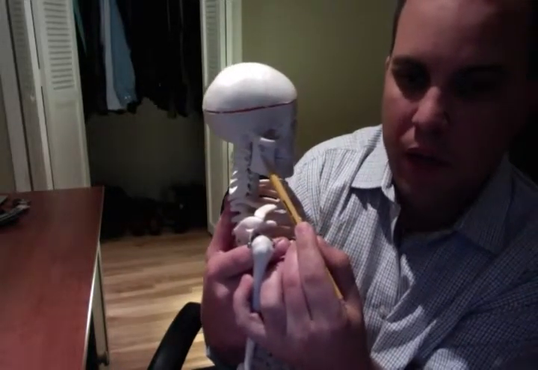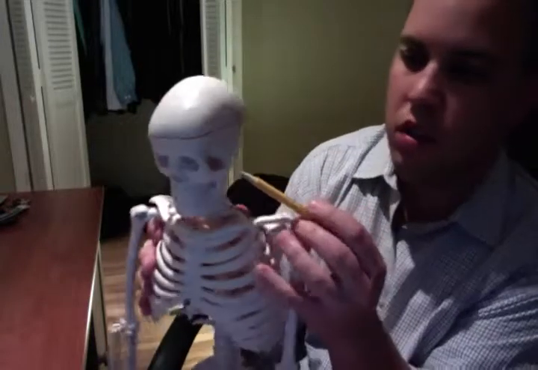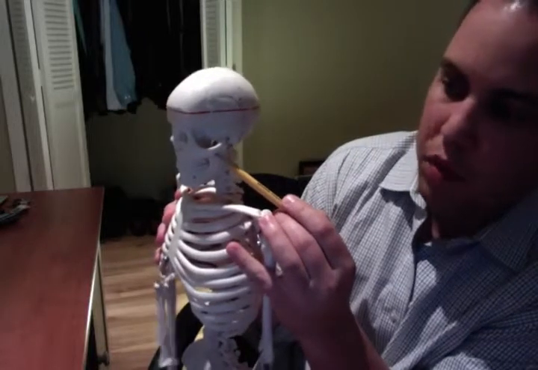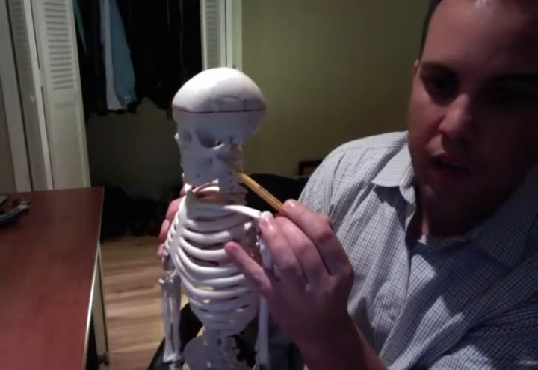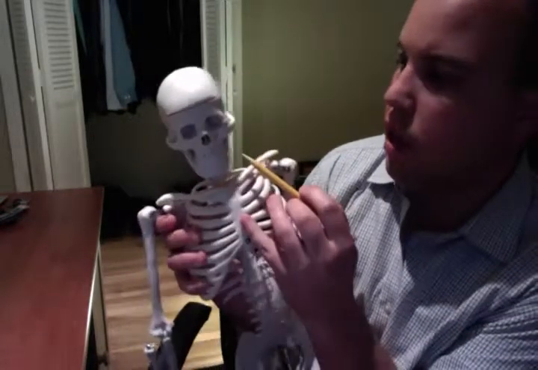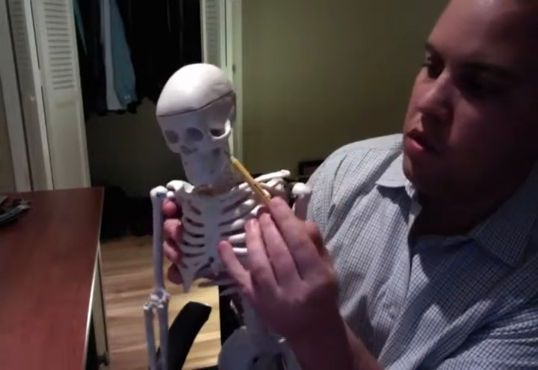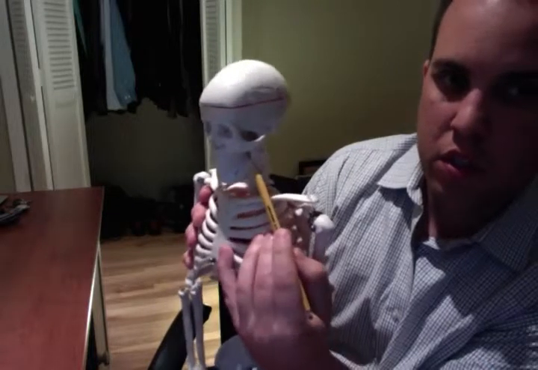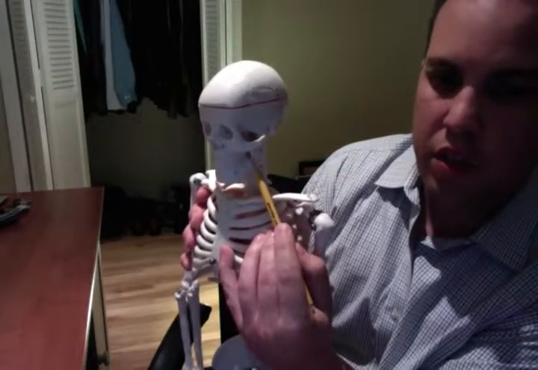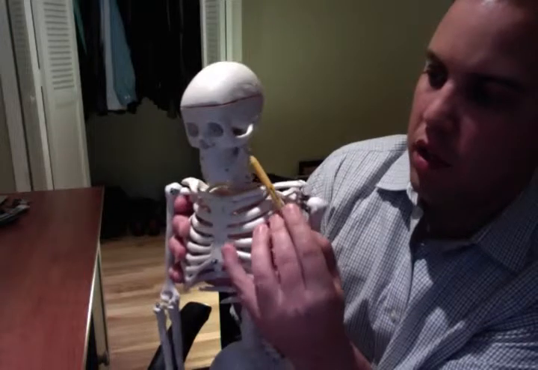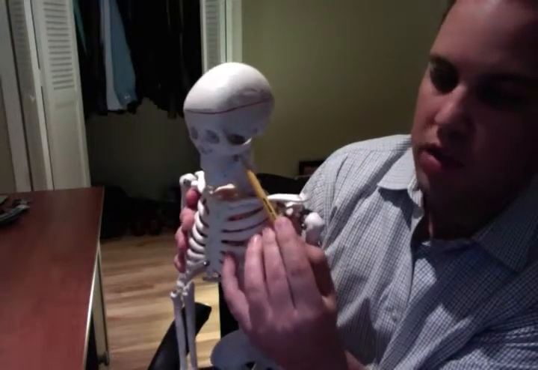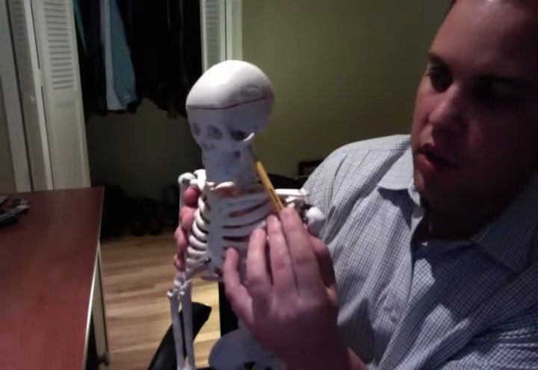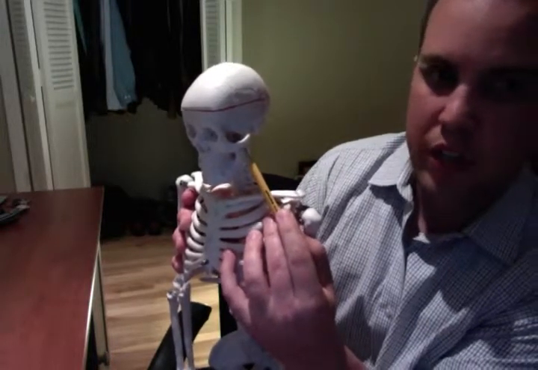We have the mandibular notch, which is noted here by the zygomatic bone. And we have the coronoid process, which is also just anterior to the mandibular notch. Mandibular notch here, and the coronoid process right here, excuse me, where my pencil is, and just behind it we have the mandibular notch.